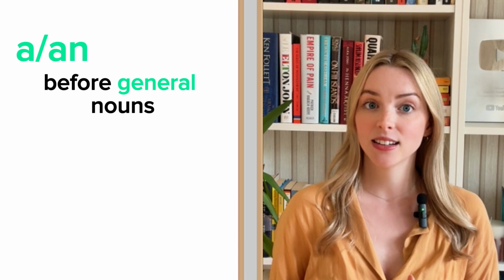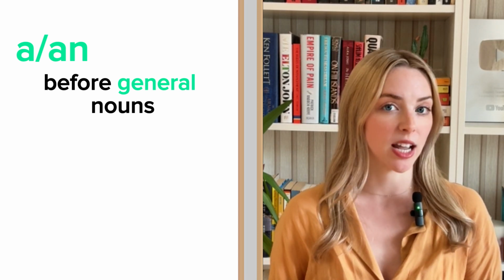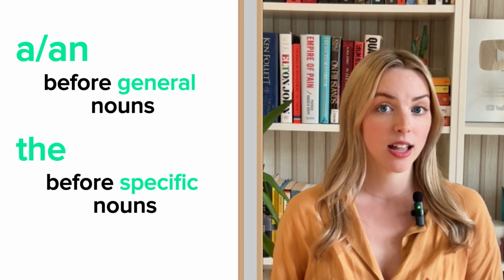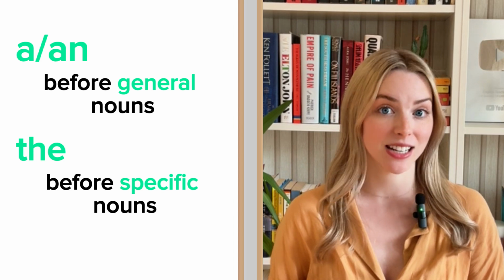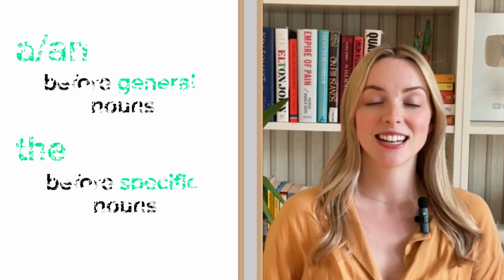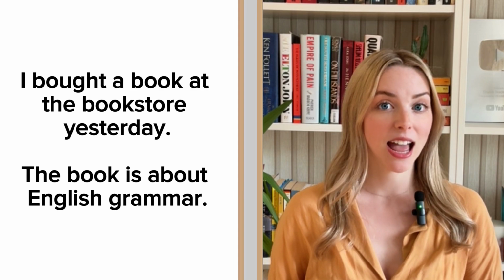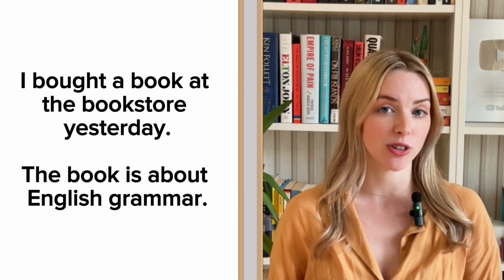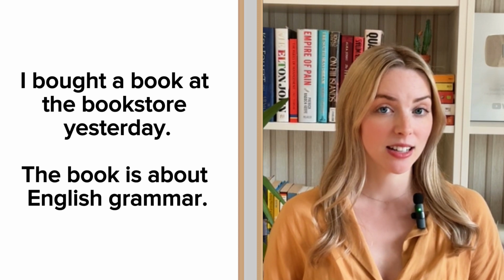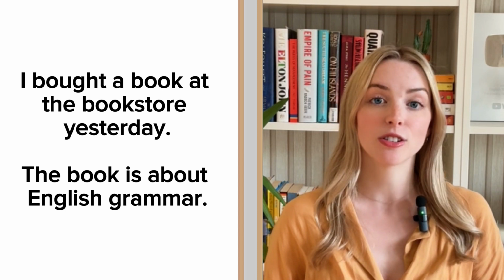Okay, now we know the articles and how to pronounce them, and we know to use a or an before general nouns and the before specific nouns. Let's look at an example together. I bought a book at the bookstore yesterday. The book is about English grammar.